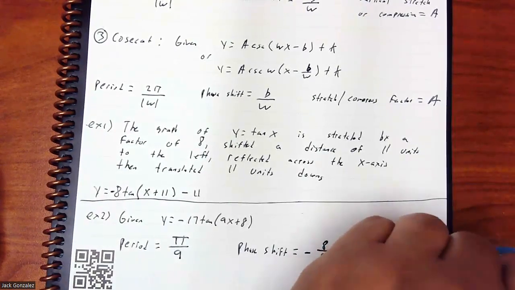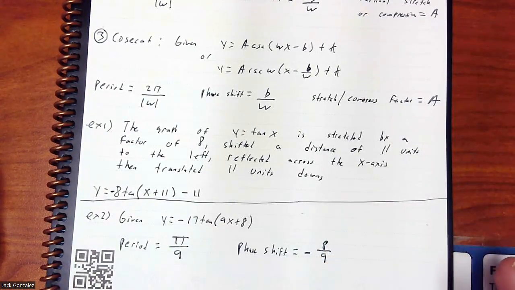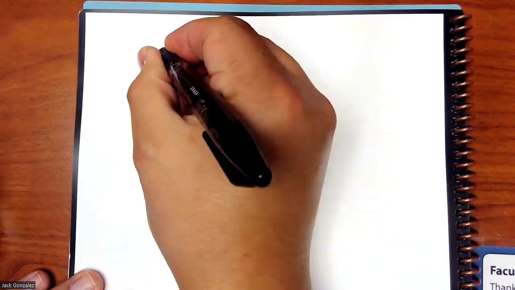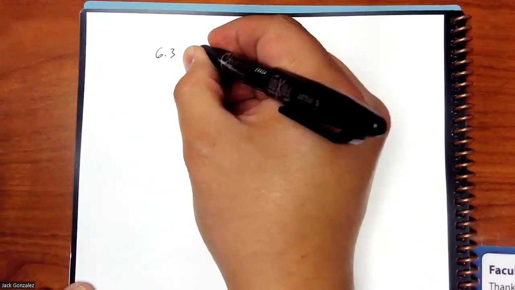So 6.3 is the last section of chapter 6. Let's say we finish 6.3, and then we'll review Monday and Wednesday. 6.3 has a lot of formulas and ideas. Important ideas.